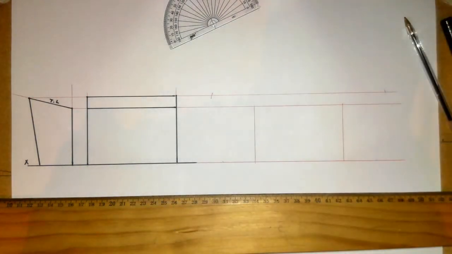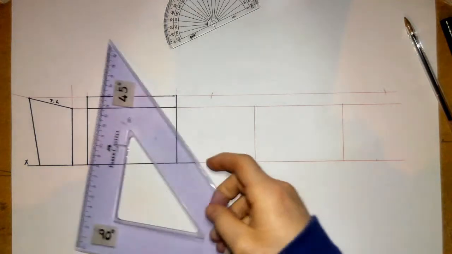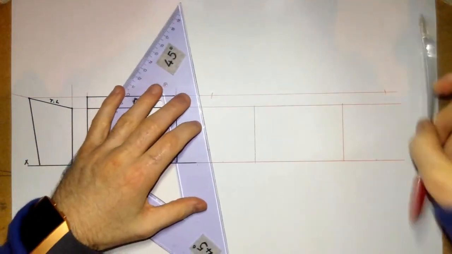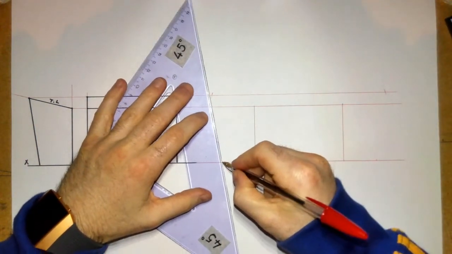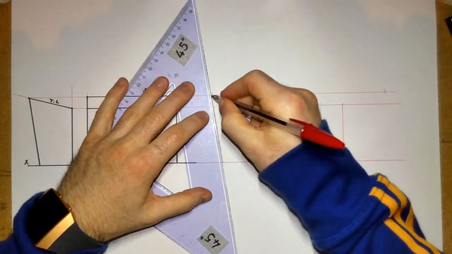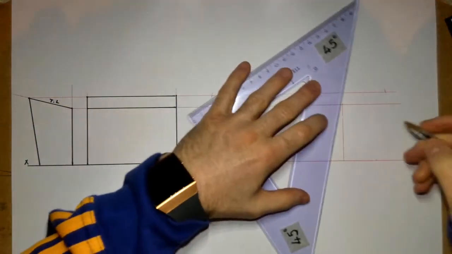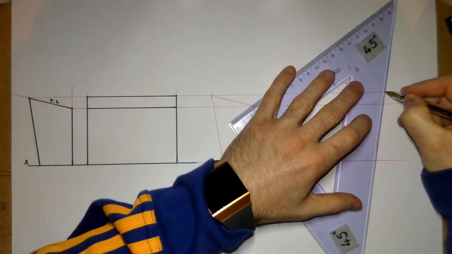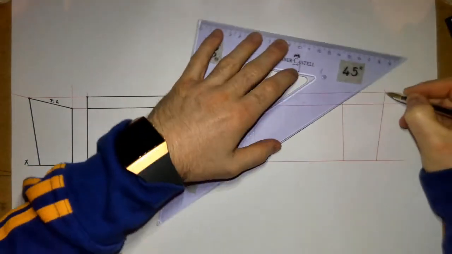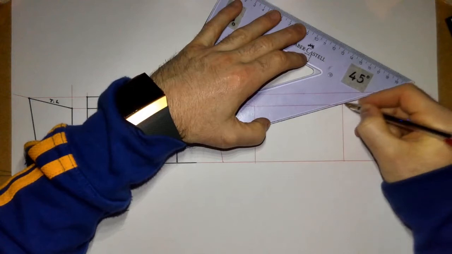Having found those, I can now make my life a little bit easier. Rather than using the protractor twice over, connect that to there, that to there, here to here, and then here to here.